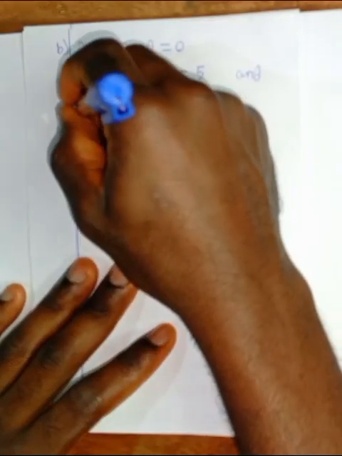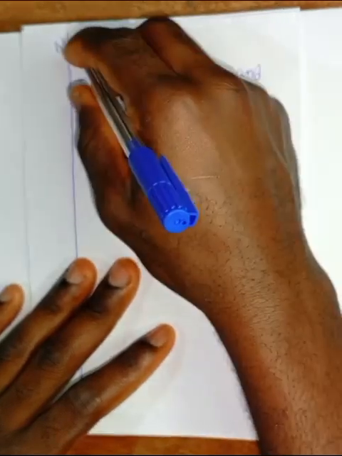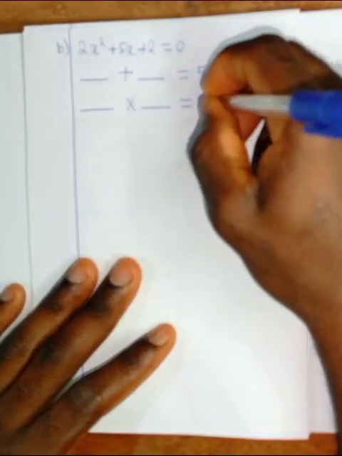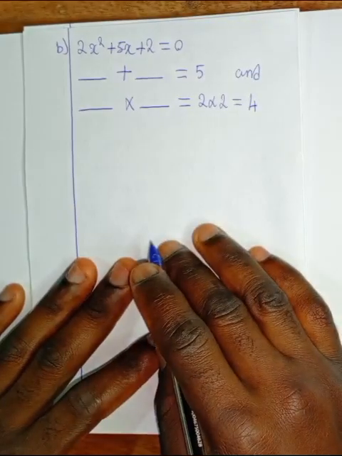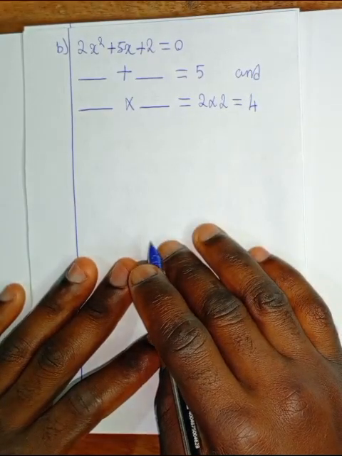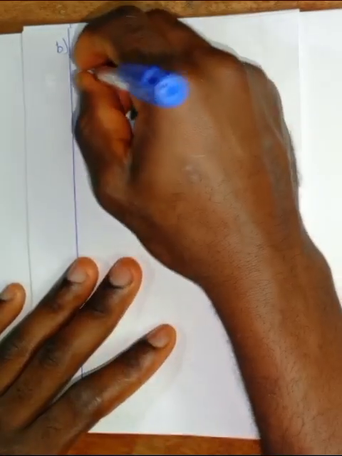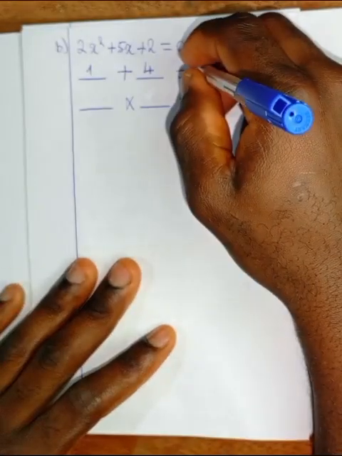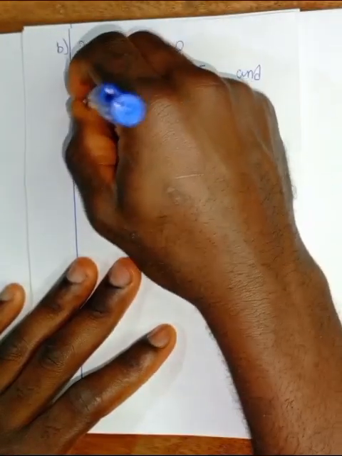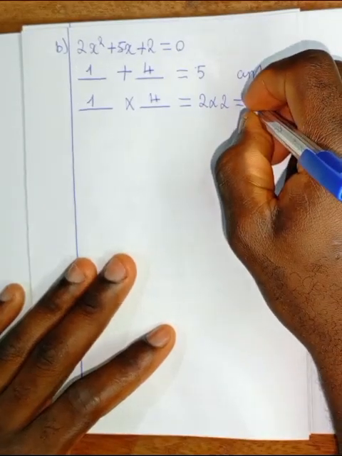And when we multiply the two numbers, we are going to obtain 2 times 2, which is equal to 4. You will notice that the two numbers will simply be, if you take 1 plus 4, it gives us 5. If you take 1 times 4, it gives us 4.